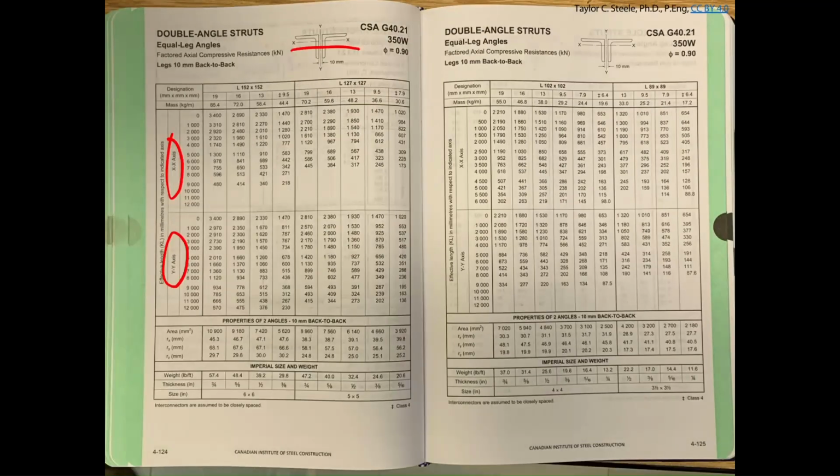And it's pretty common to use double angles back to back as compression or tension bracing. These ones have coupled flexural torsional buckling about the Y-axis, and so we get flexural buckling values for X, flexural torsional buckling values for Y, and we forget about the Rx over Ry ratio thing for double angle sections. Does anyone have any questions about that before we proceed to our example?